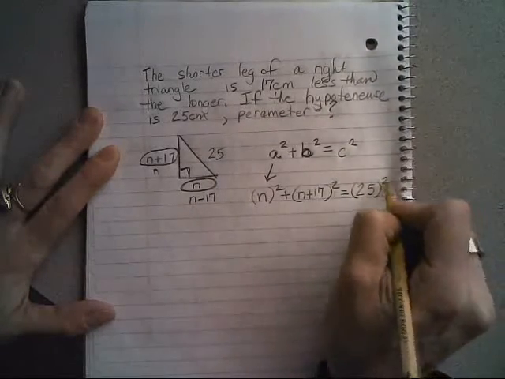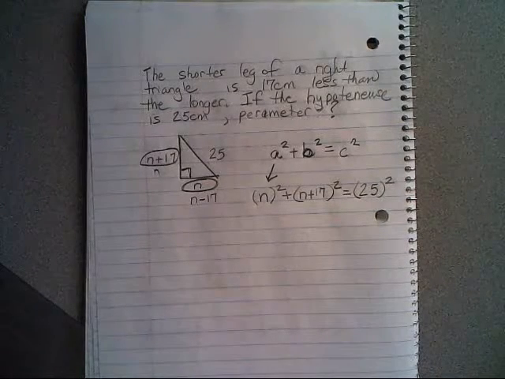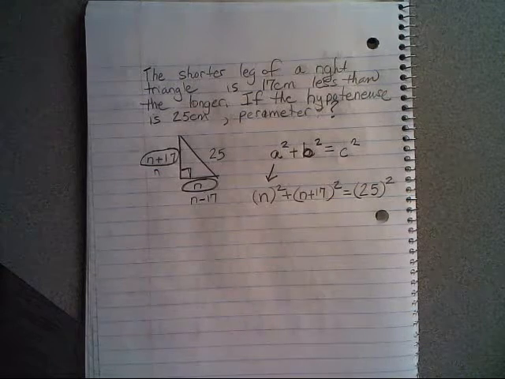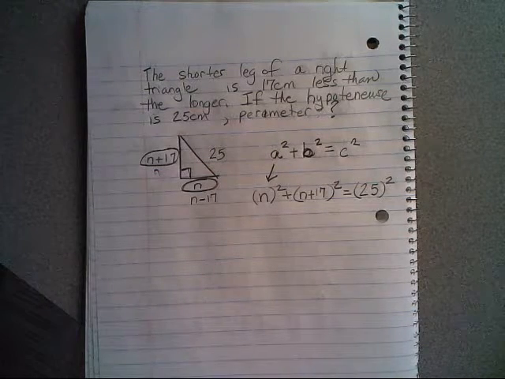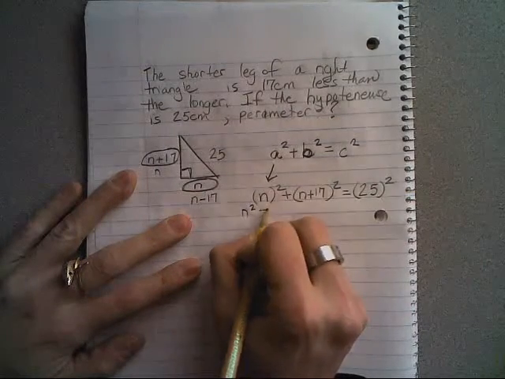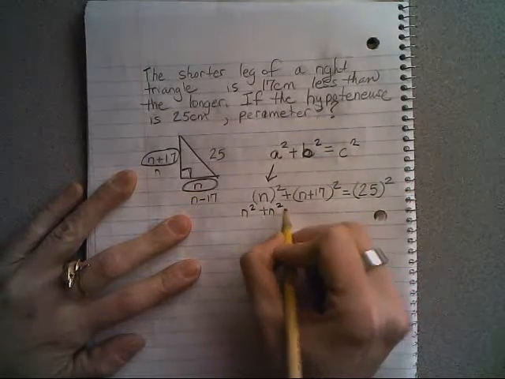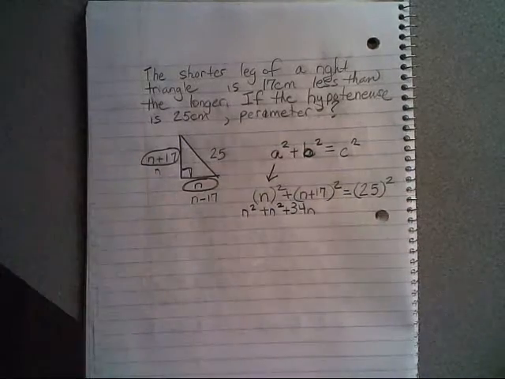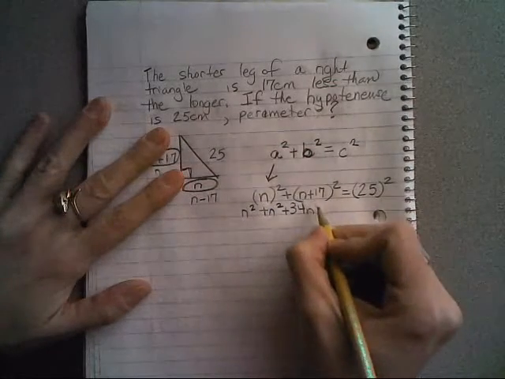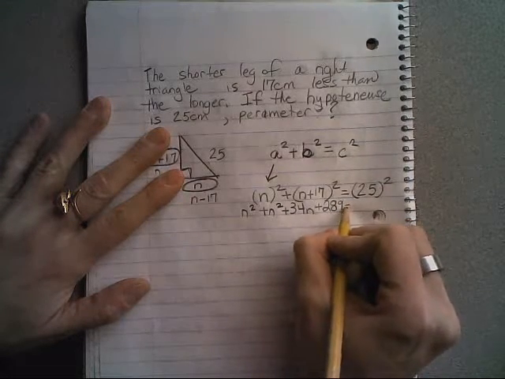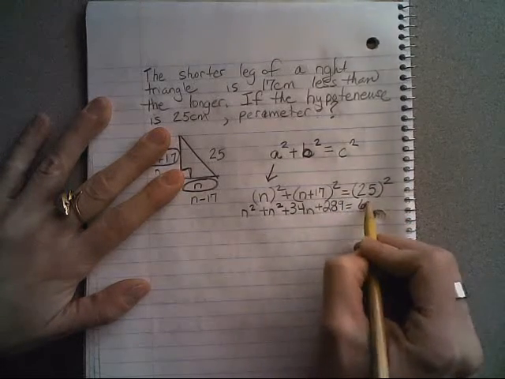Get out your calculators, folks. And I promise you, somewhere along the way, we're going to be able to do some work, hopefully, to make this a little easier to solve. So the first piece squared is n squared. The second piece squared is n squared plus 34n plus 17 squared. What is 17 squared? 289. And what's 25 squared? 625. Good.